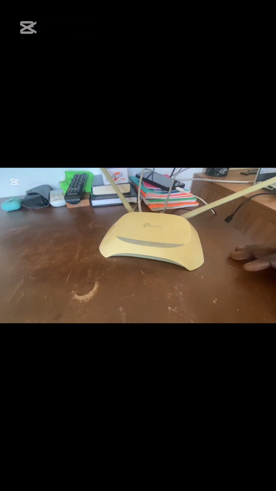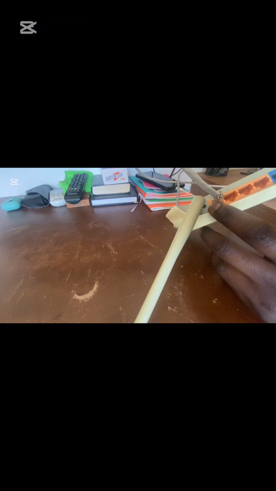So this is my router, and you can see the power is on and the cable is on port 4. For some routers you might not have a reset button like this. Let me show you the reset button.